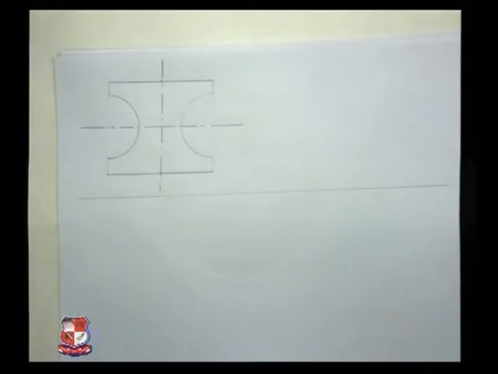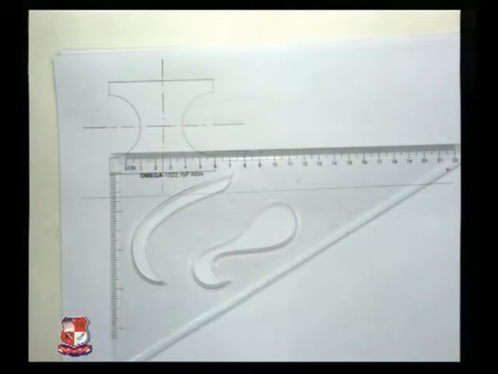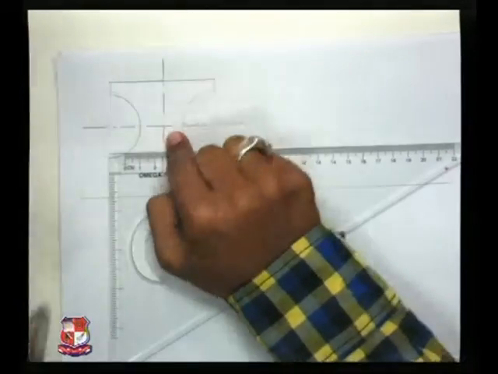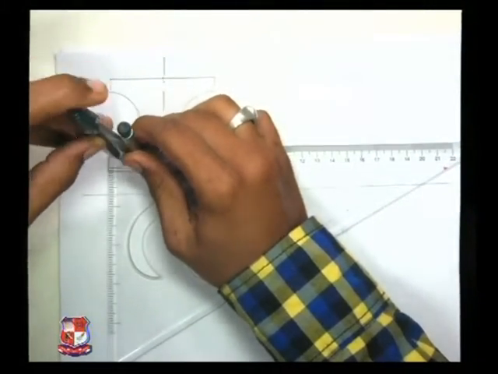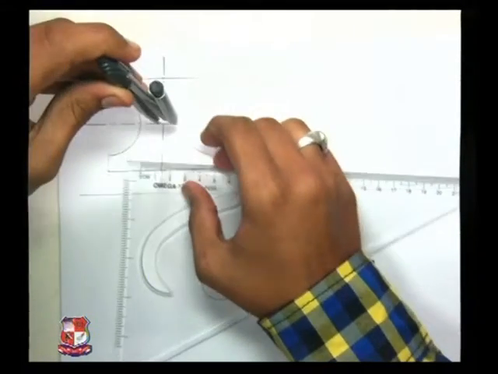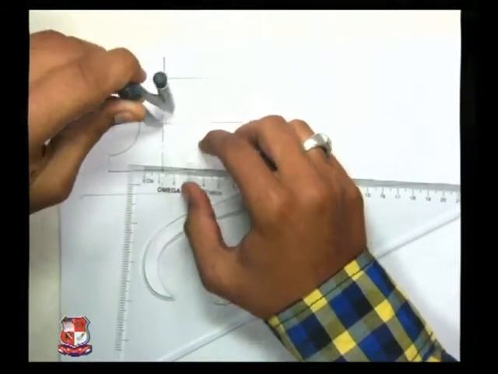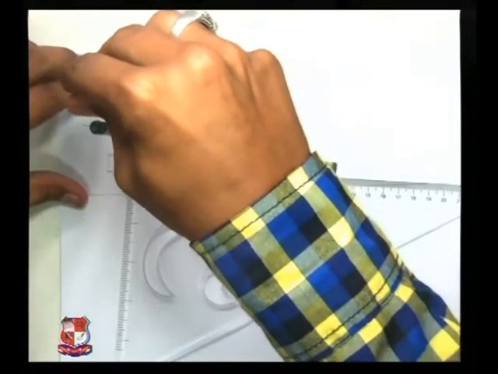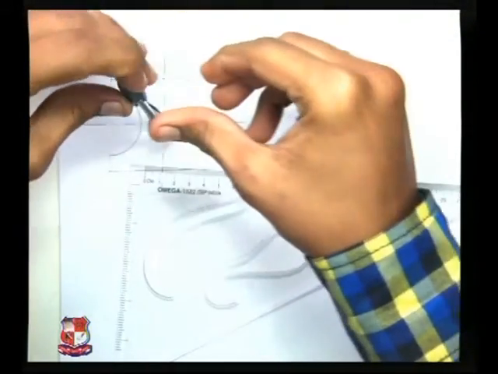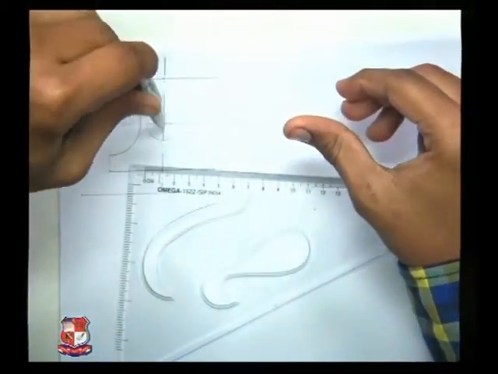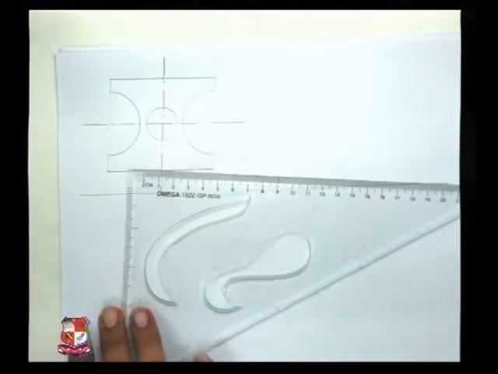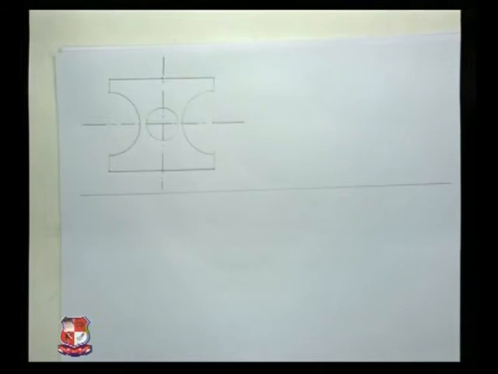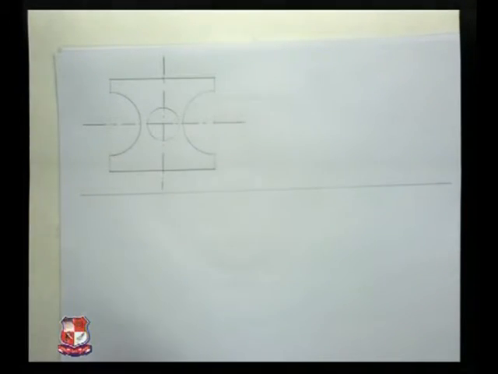Now we have a diameter 20 circle over this portion. Diameter 20 means that the radius would be 10 mm, so we are going to draw a 10 mm radius circle on this portion.